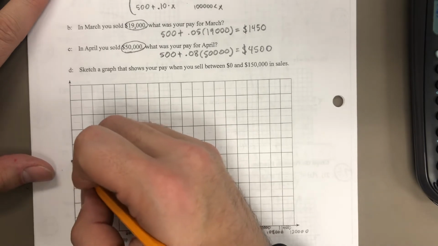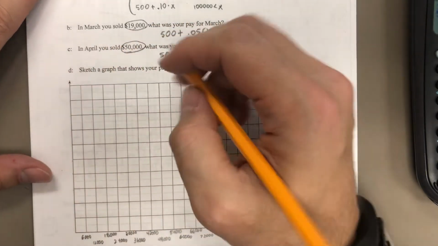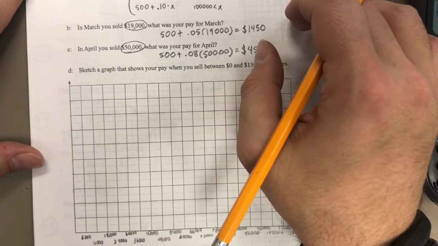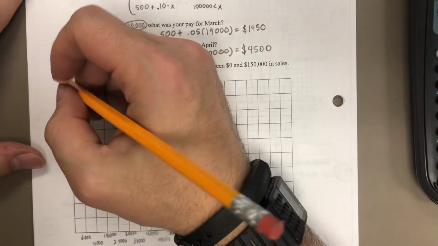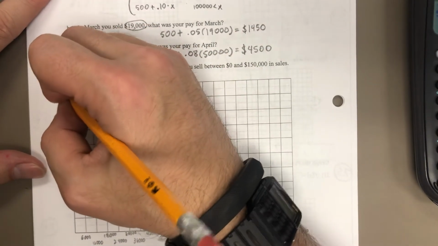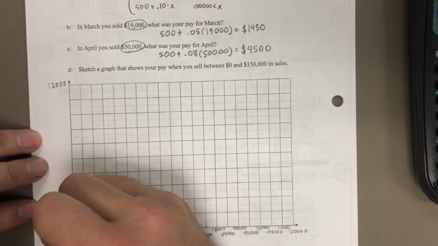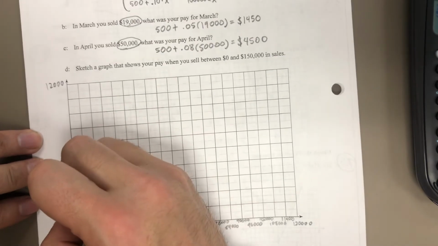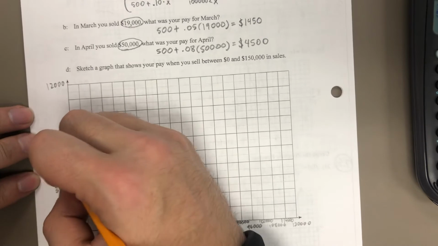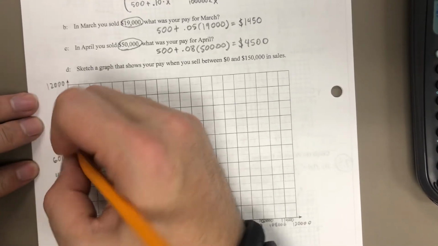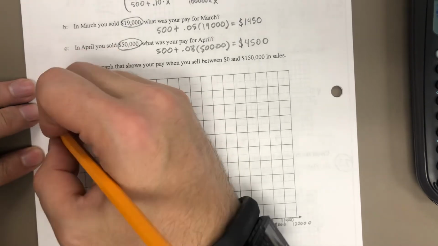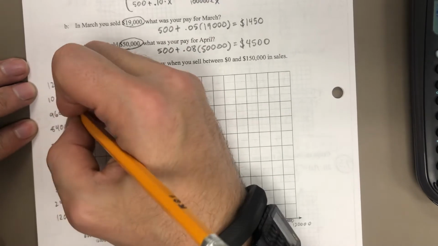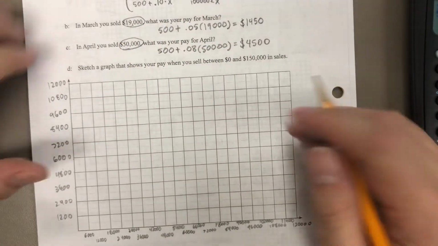1, 2, 3, 4, 5, 6, 7, 8, 9, 10. Oh, geez, let's see here. Let's make each of them worth, I guess, 1,200. I don't know. Yeah, because then that would be at 12,000. So that'd be pretty close. All right, so 1,200, 2,400, 3,600, 4,800, and then that'd be 6,000, 7,200, and then 8,400, 9,600, and then another 1,200 would be 10,800, and then 12,000. Okay.